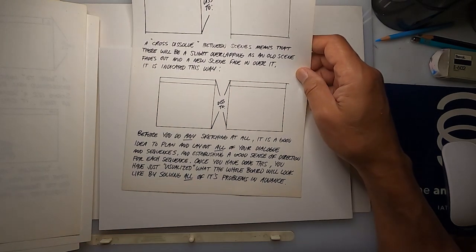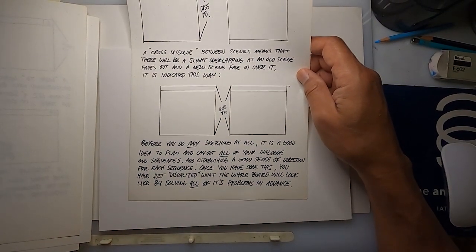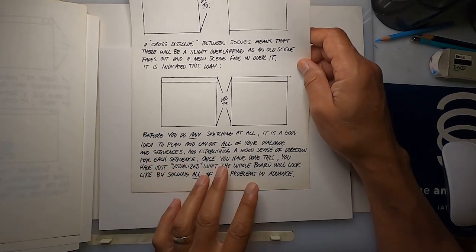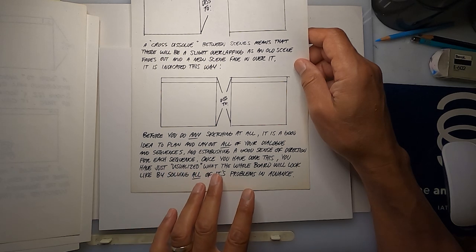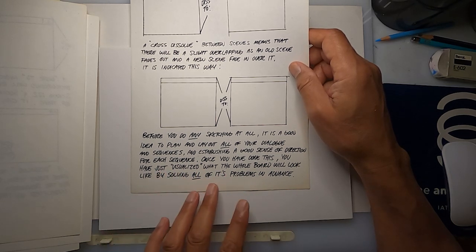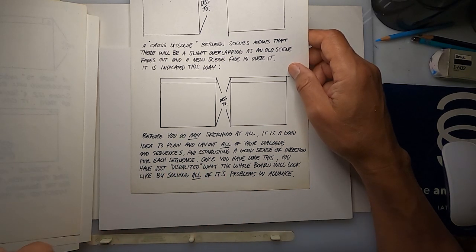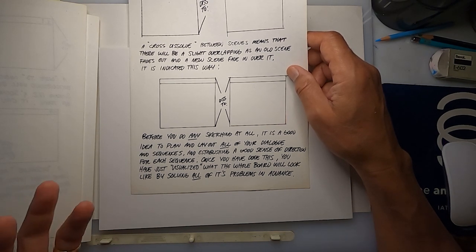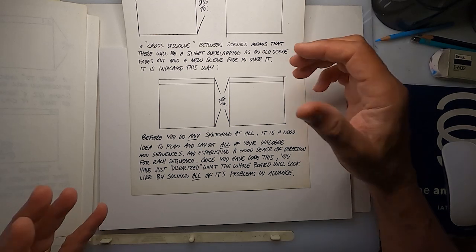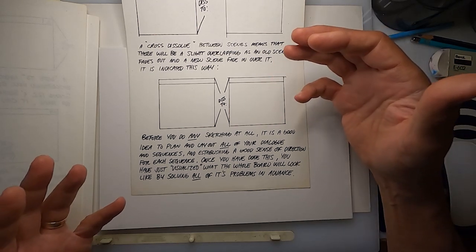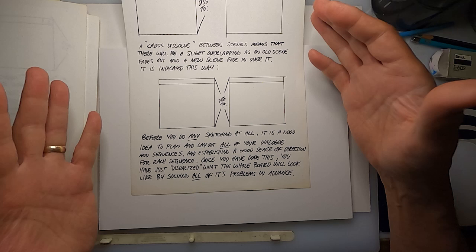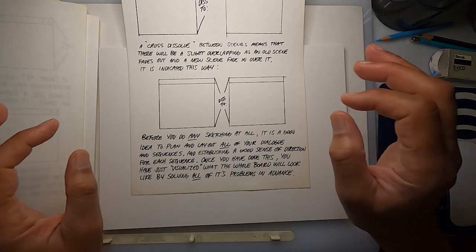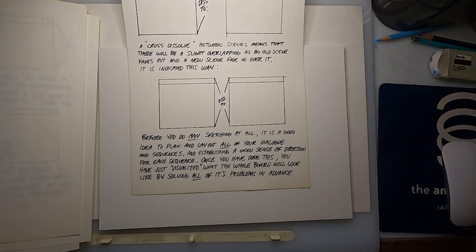So here he's saying before you do any drawing, it's a good idea to plan and lay out all your dialogue sequences, and establish a good sense of direction for each sequence. Once you've done that, you have just visualized what the whole board will look like by solving all the problems in advance. So what that means is they used to give you a script and you would figure out on blank storyboard paper where everything was going to happen, and you could write in blue pencil on that paper what you wanted to happen where.